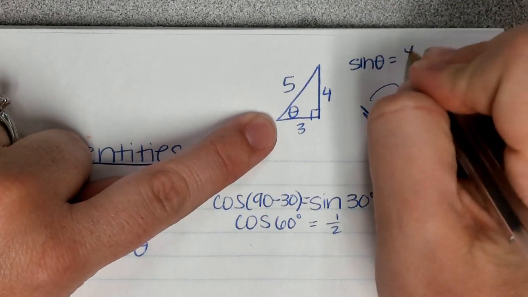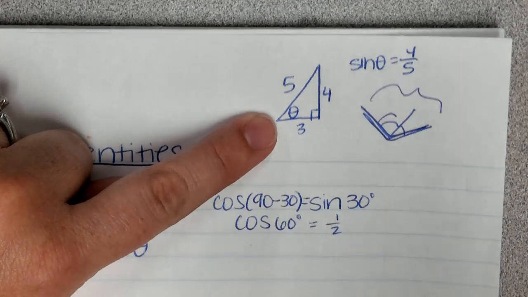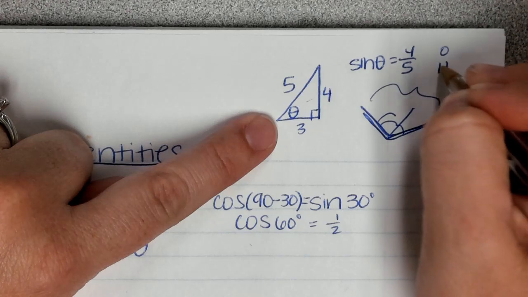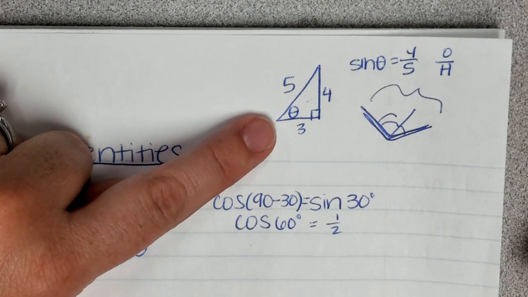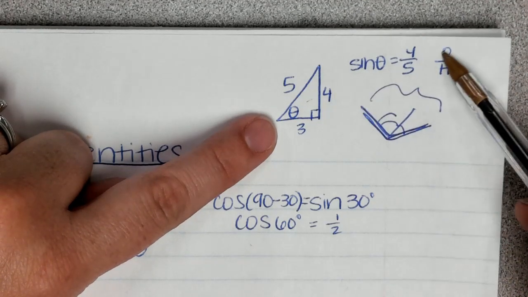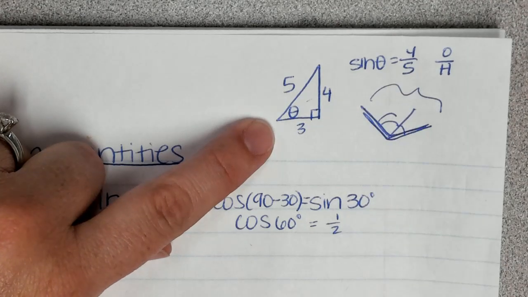Why is it 4 over 5, student? Sine is opposite over hypotenuse, not adjacent. It's Halloween and we can't think straight. Sine is opposite over hypotenuse, I think is what we meant. So 4 over 5. Okay.